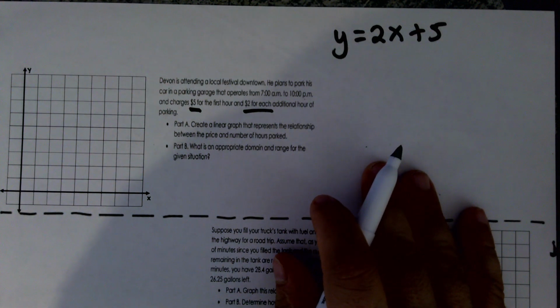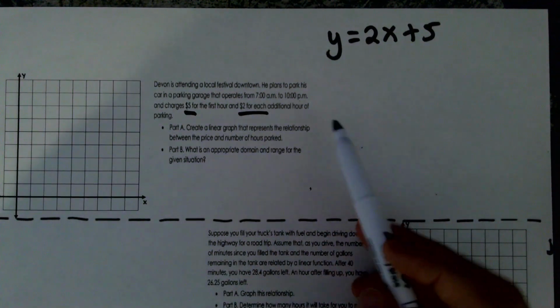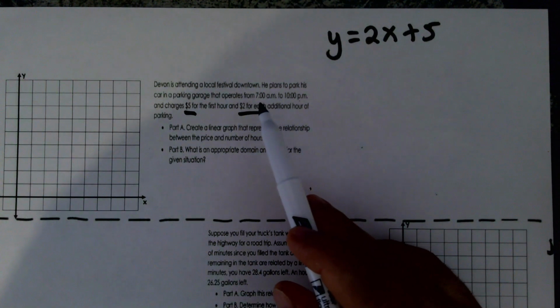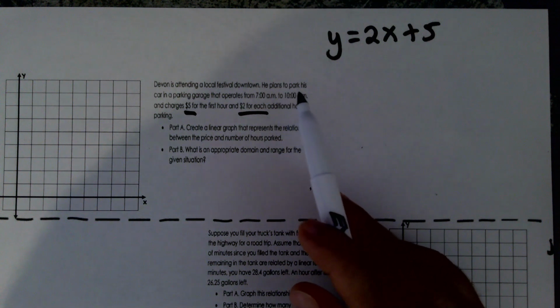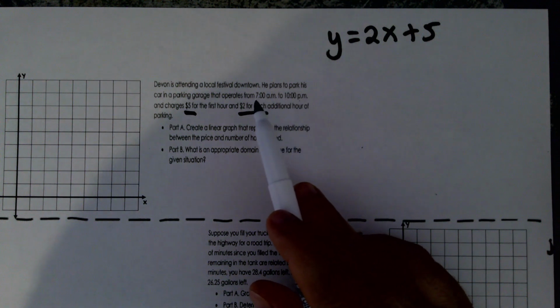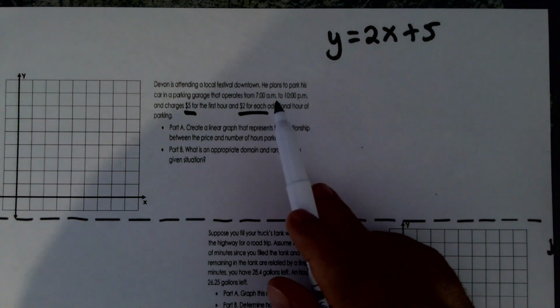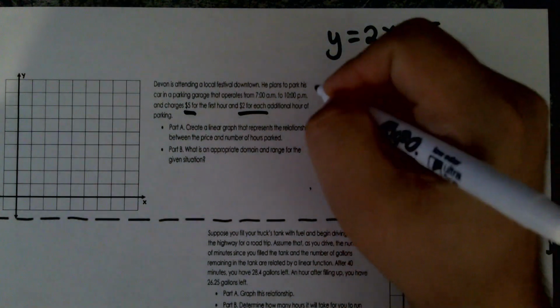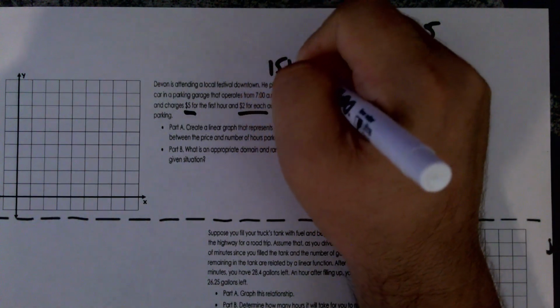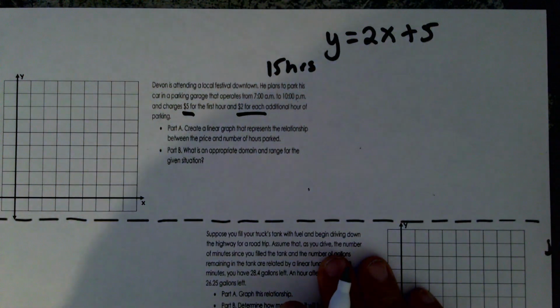What is the appropriate domain and range? So we're going to need to know how much money he ends up spending in total and how many hours he's in there for. So it operates from 7 a.m. to 10 p.m. That's when he plans on parking. There's 12 whole hours in there to get to p.m. and then another 3. So this is 15 hours. He is in there for 15 hours.